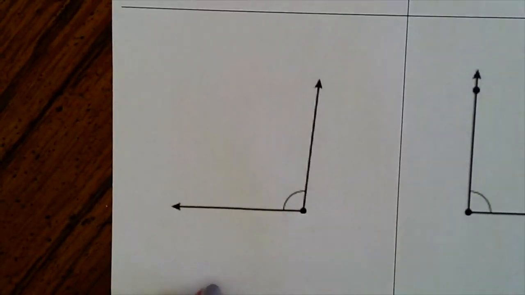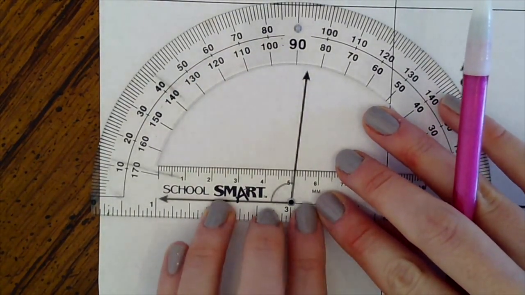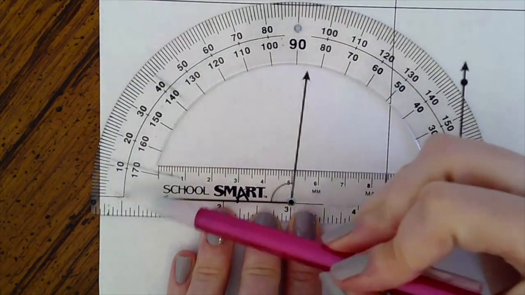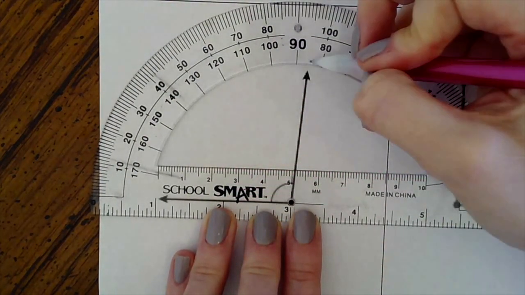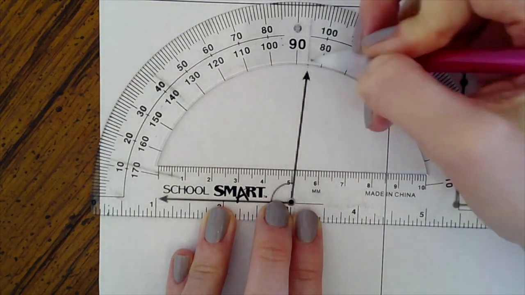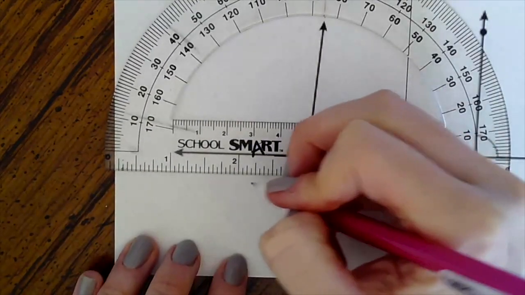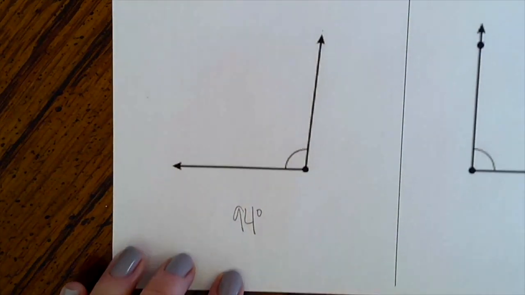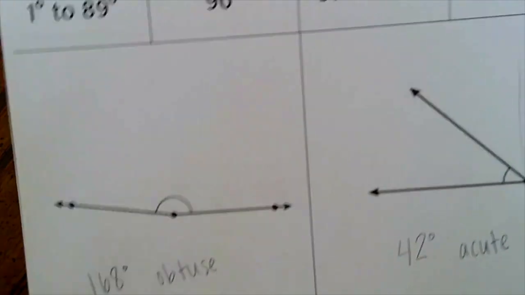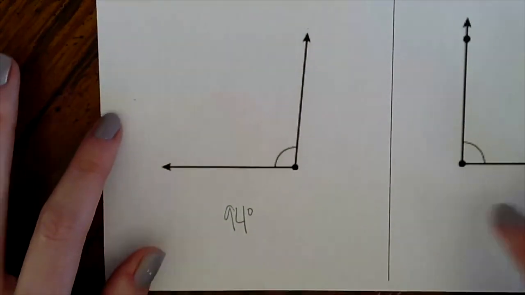Okay, next, line up our circle and our line. This one again is pointing to the 0 that would start for the outer numbers. So we're going to go all the way until this one ends. Extend that line to match it up with the protractor. It's 4 tick marks past 90, so that would be 94. So it's 94 degrees. It looks almost like a right angle, but since it's not exactly 90 degrees, we have to go to the obtuse range. So this is another obtuse angle.